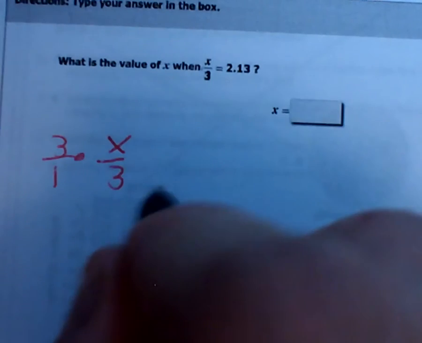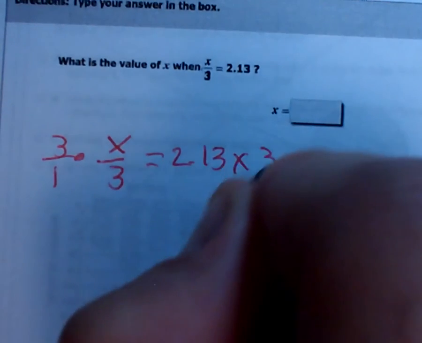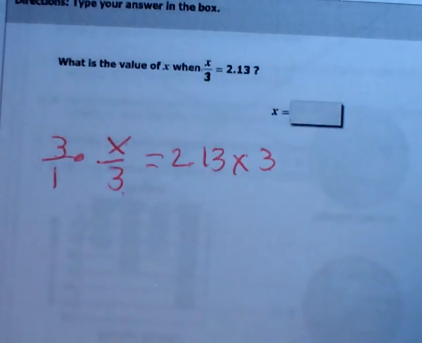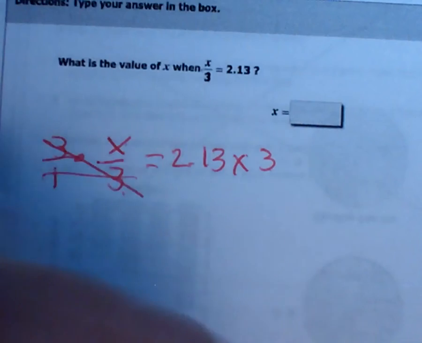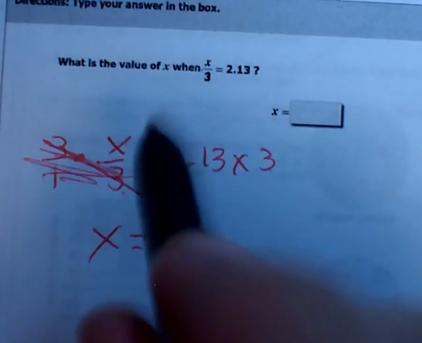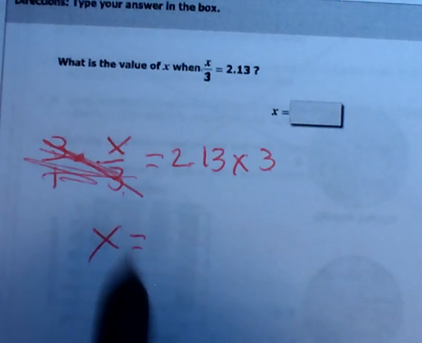Times. All right, so x over 3. So 3 times it, or 3 over 1 times it, all right, equals 2.13 times 3. All right, so I did 3 times and then times 3. Just know it cancels out. We're not going to go through all of the stuff about it. It all cancels out, leaving the x by itself. I've gone through it before. 3 times x would be 3x. 1 times 3 is 3. 3x divided by 3 is x.